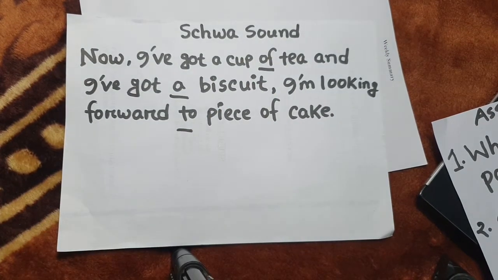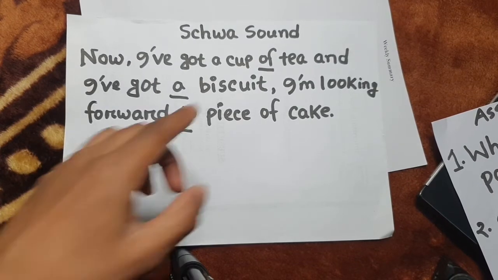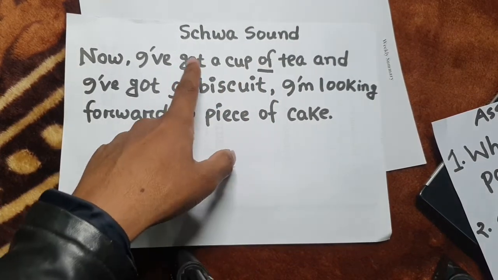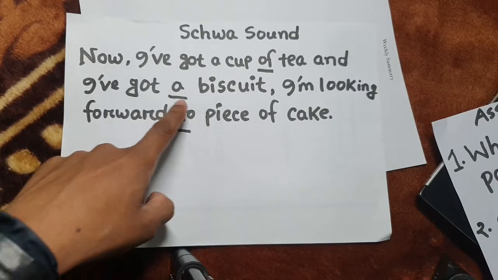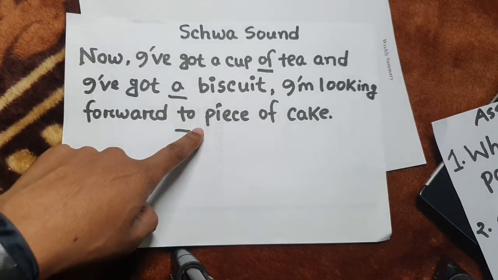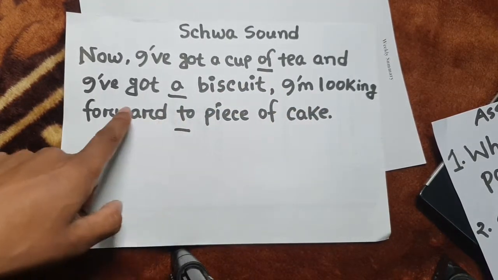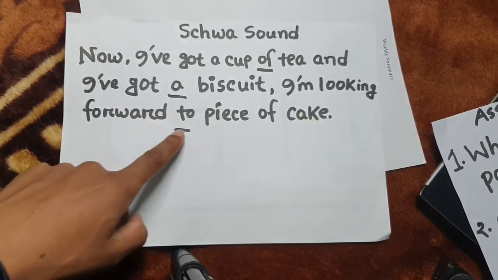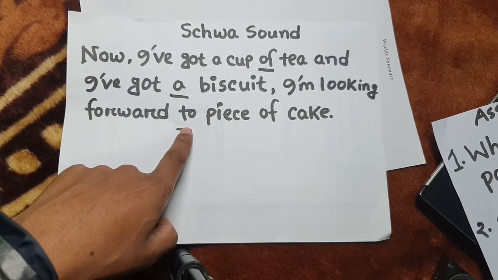But in fluent speech, most native speakers pronounce it as a schwa sound. Like, I've got a cup of tea and I've got a biscuit. I'm looking forward to a piece of cake. I'm looking forward to a piece of cake, not "forward to piece."